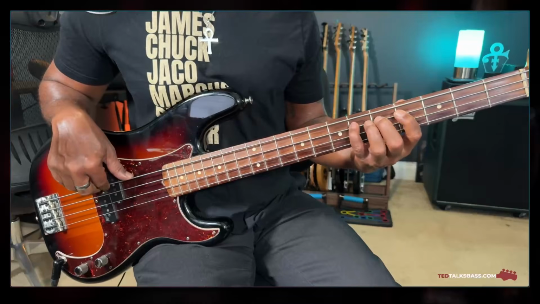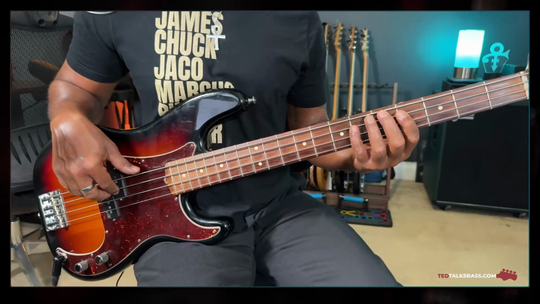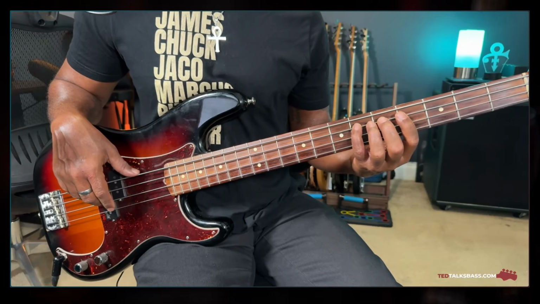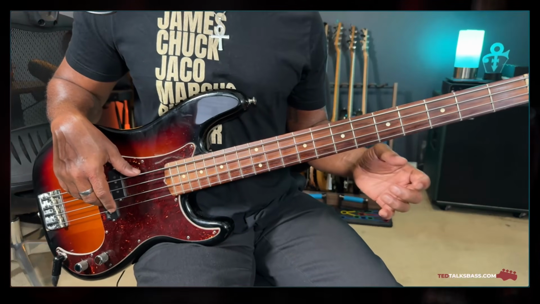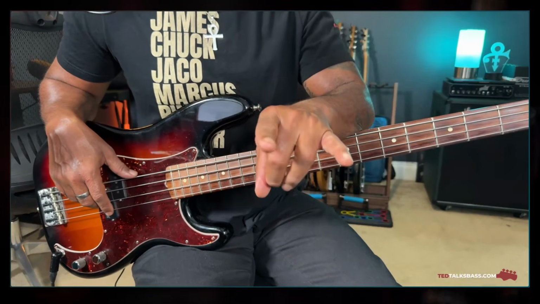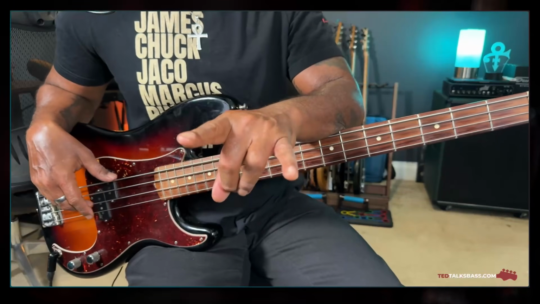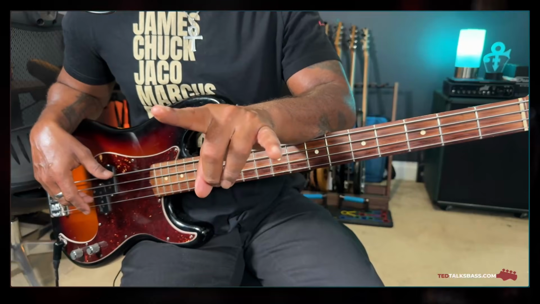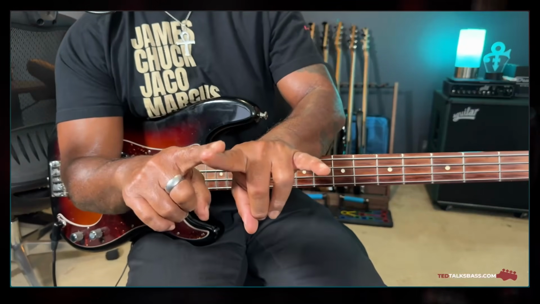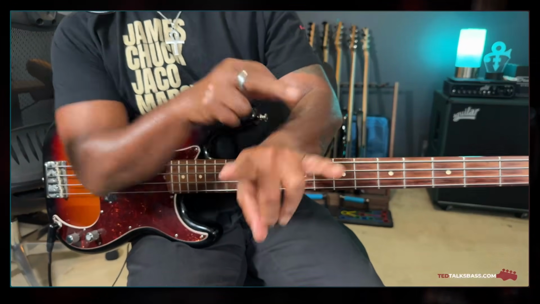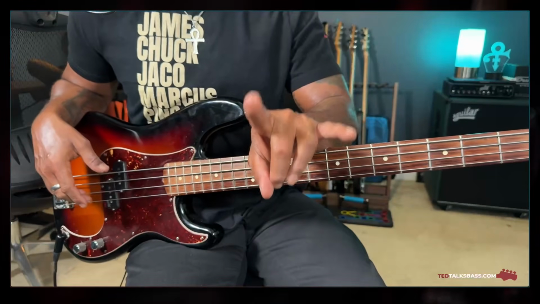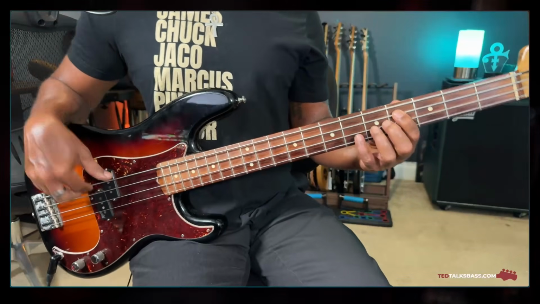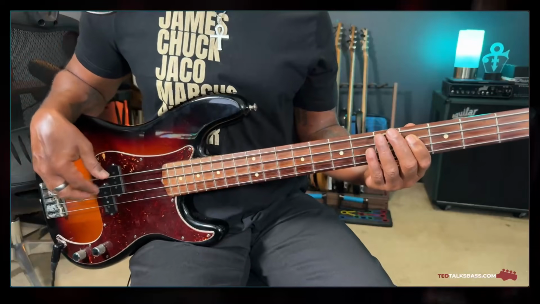Again, our 1, 2, 4 fingering. 1, 2, 4. A lot of times, here's a little nugget for you. In a lot of bass lines, particularly in funk, the two fingers that are going to get the most work are going to be your index finger and your pinky finger. All right? Just like that, baby. So, take that first finger. We're still on C sharp or D flat.